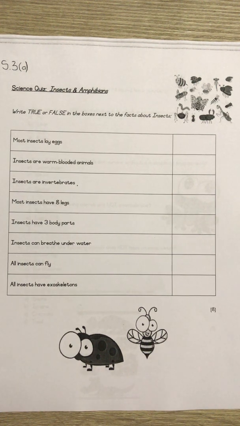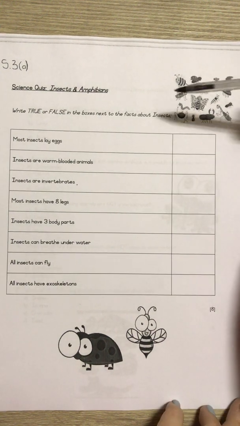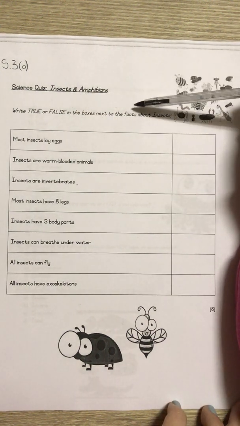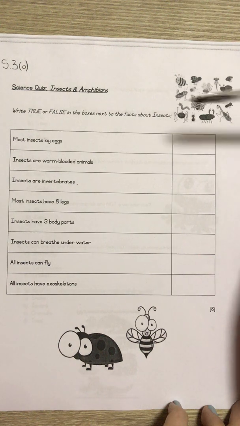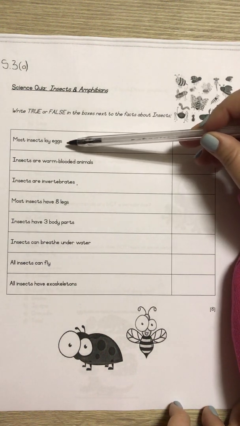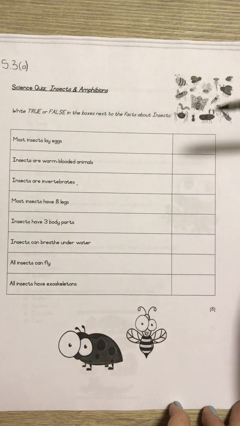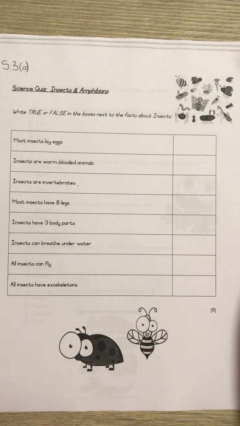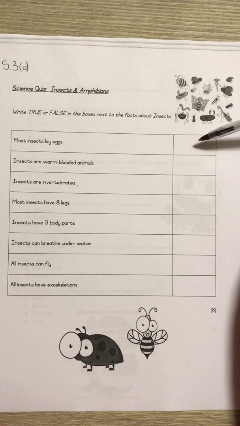Cool, I'm getting started. So, this quiz is about insects and amphibians. It says to write true or false in the boxes next to the facts about insects. First one, most insects lay eggs. True or false? Most insects lay eggs. True or false?